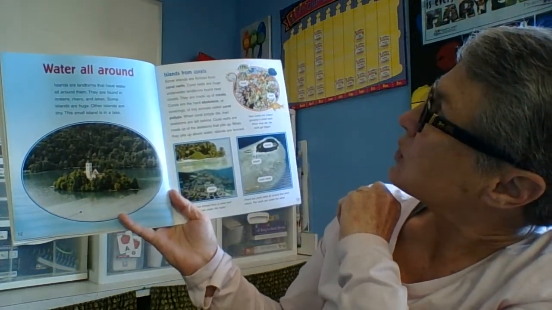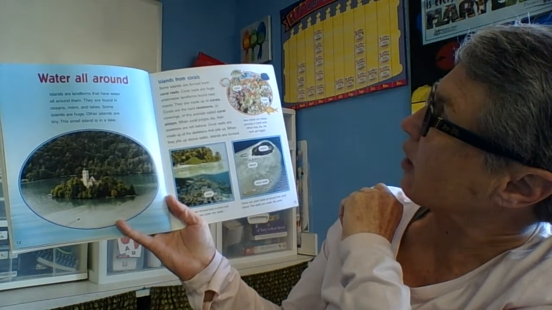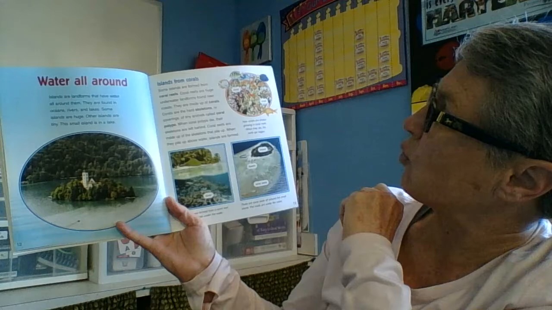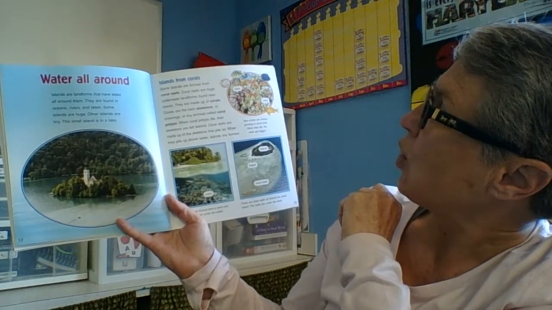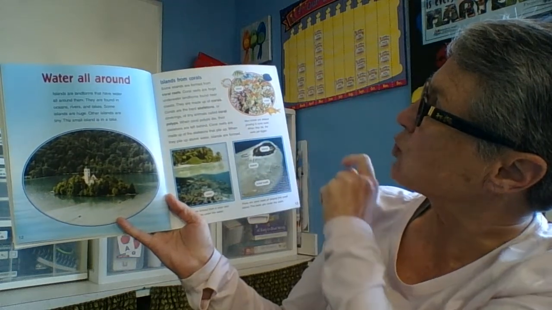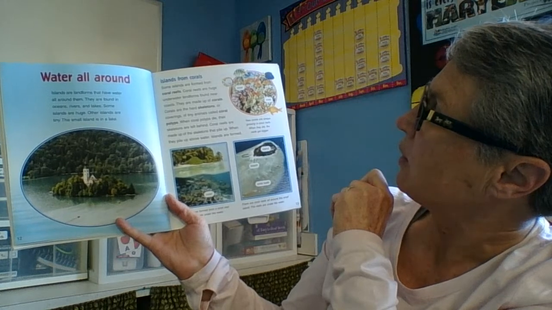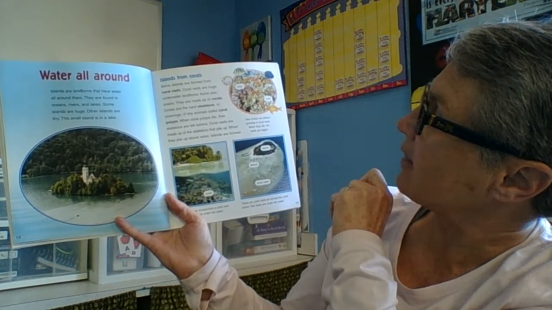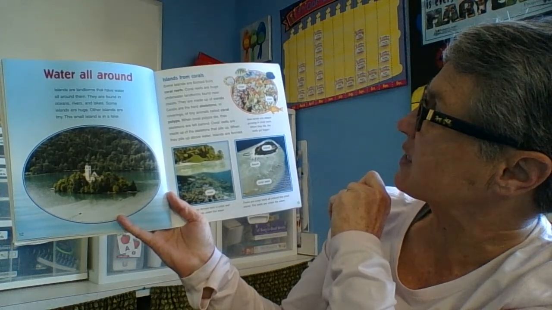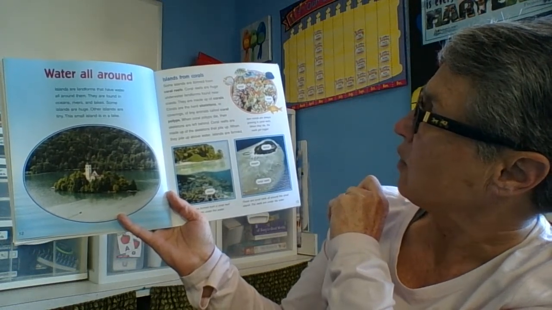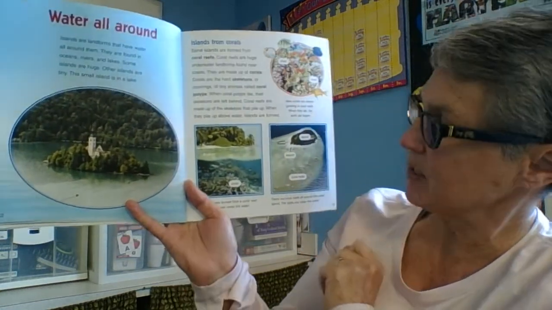Islands from corals. Some islands are formed from coral reefs. Coral reefs are huge underwater landforms found near coasts. They are made up of corals. Corals are the hard skeletons or coverings of tiny animals called coral polyps. When coral polyps die, their skeletons are left behind. Coral reefs are made up of skeletons that pile up. When they pile up above the water, islands are formed.